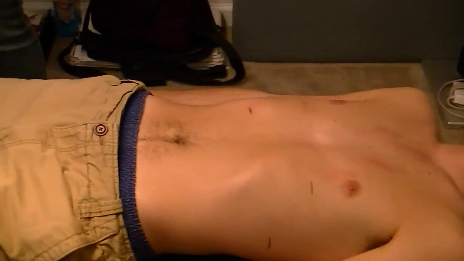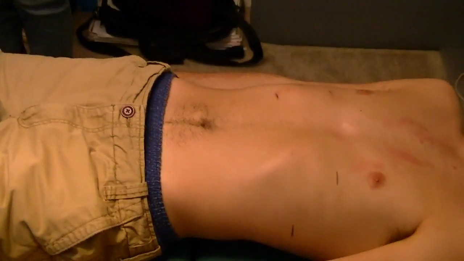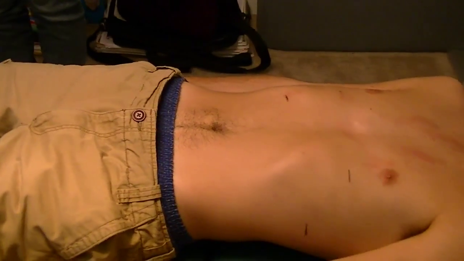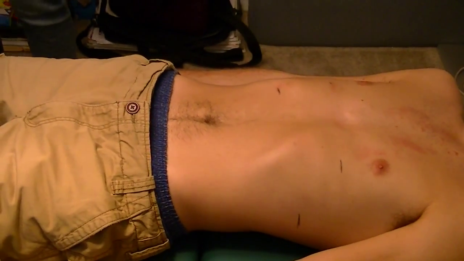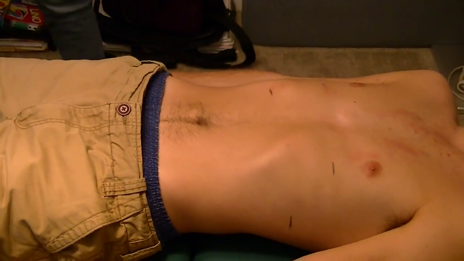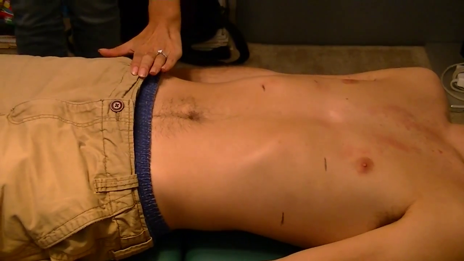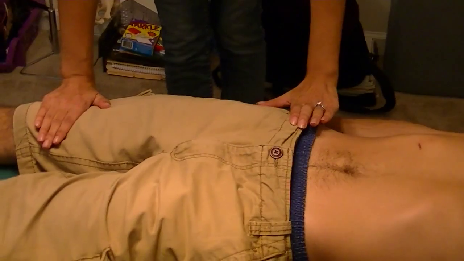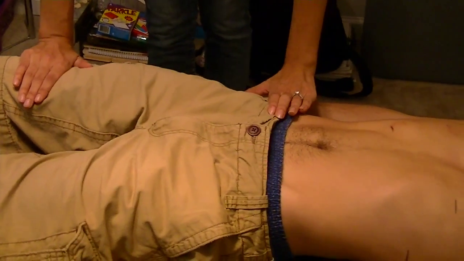Next, I'll check for psoas sign. And a positive indicator with this is pain in the right or lower right quadrant, which would indicate appendicitis. And all I'm going to do is place my hand on the iliac crest and my hand on the knee. And can you lift up against me pushing down? Okay, did you have any pain with that?